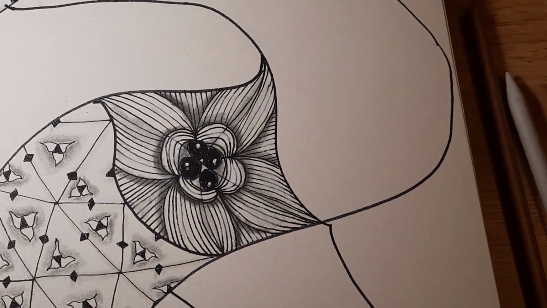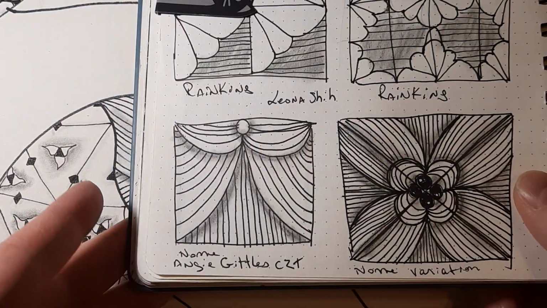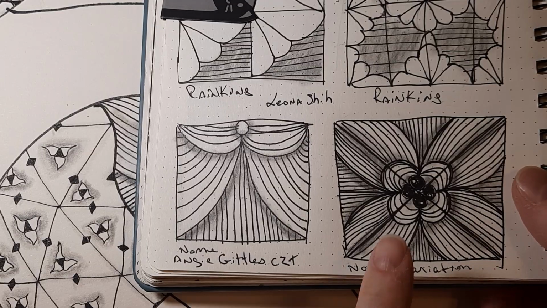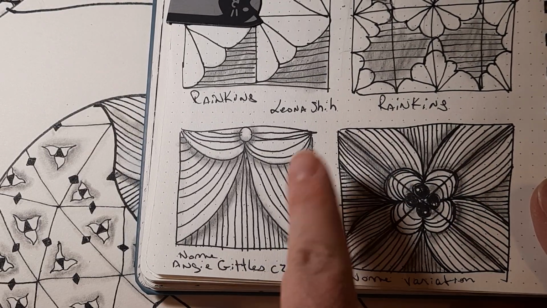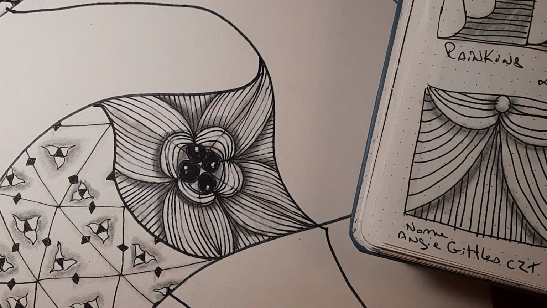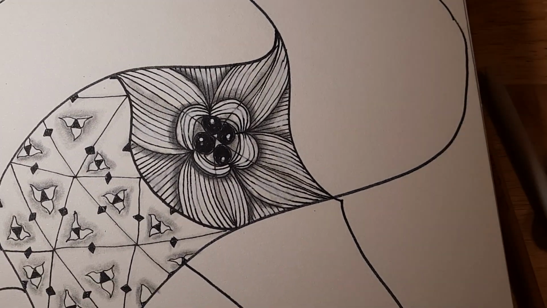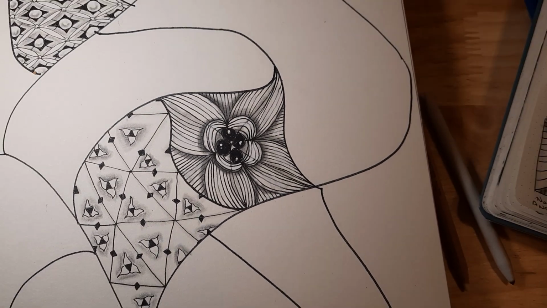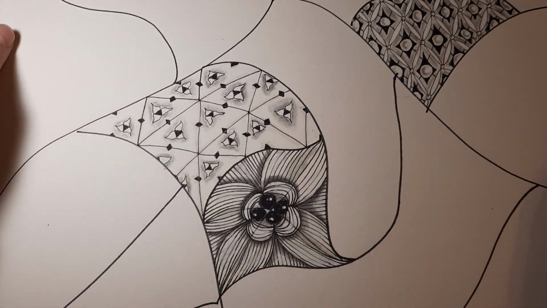So this again is a variation of gnome. If you want to see the tutorial on how to make this, just check out my playlist. And if you wanted to try this within a square, just go ahead and do that and just follow the same steps. But look how cool that looks here on the string. Let me see if I can zoom out just a little bit so you can see that there.